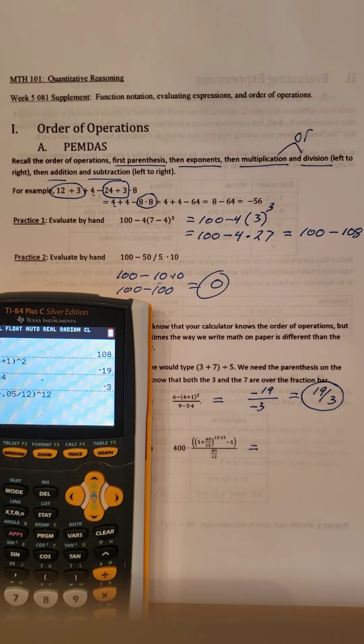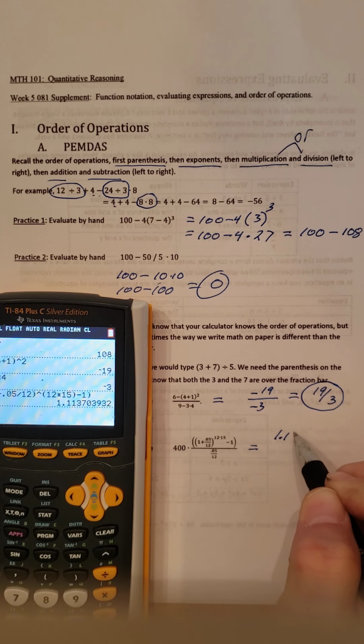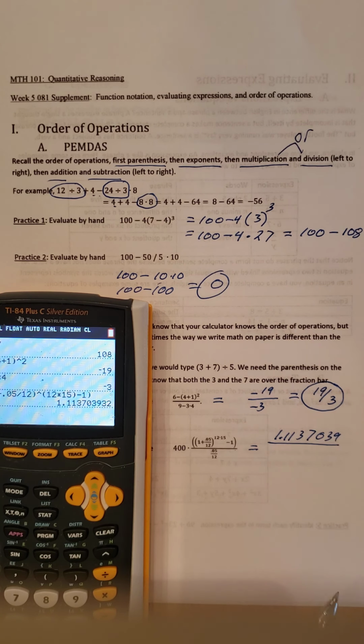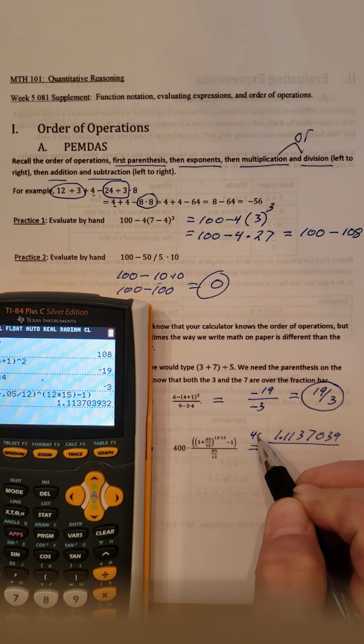It just kind of wrote it there. So I'm going to put this whole thing in parentheses, that 12 times 15, because that's all in my exponent. Minus 1, close parenthesis. So on top, you should get 1.1137039 something. Okay? Oops, I forgot this 400 out in front.